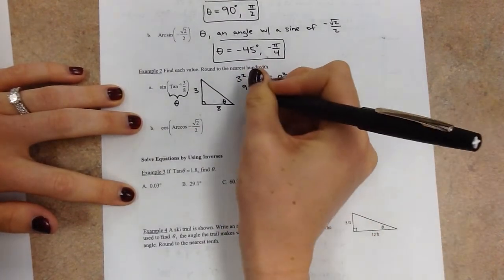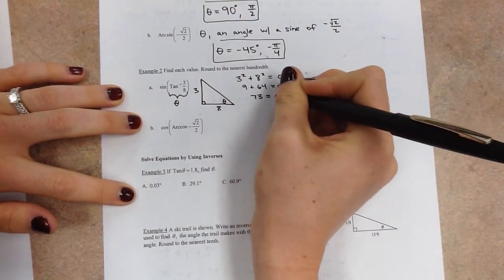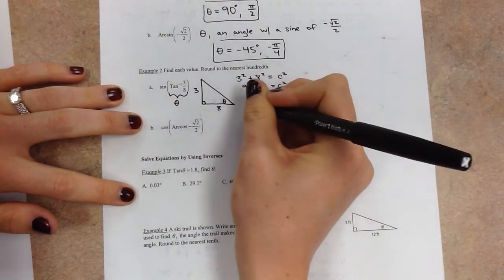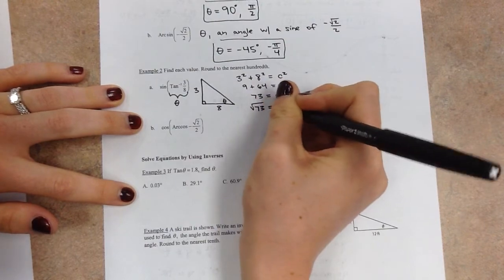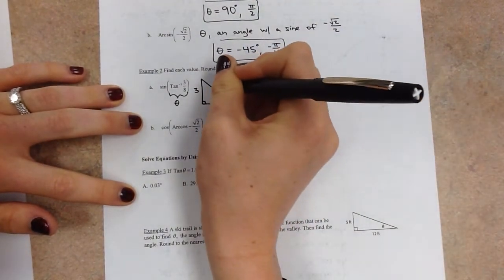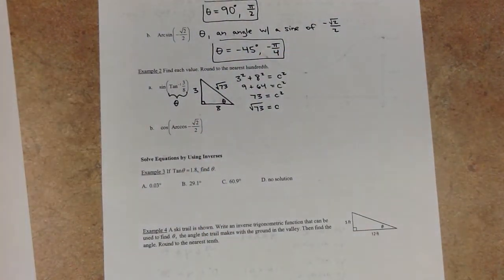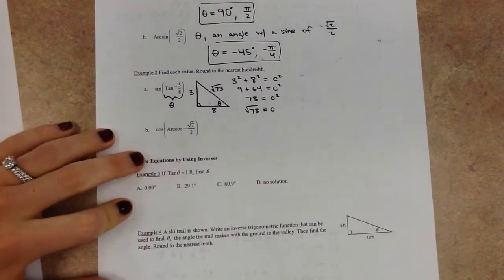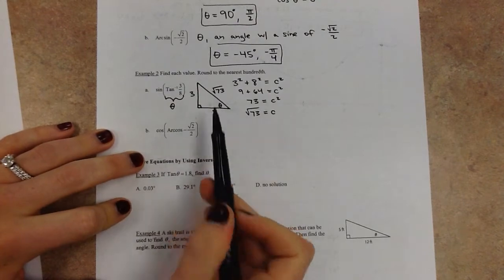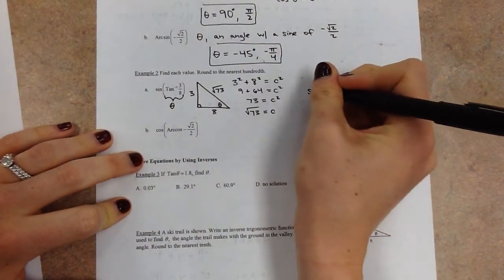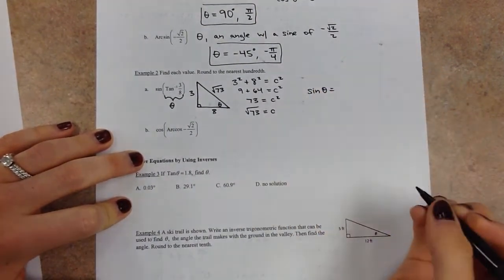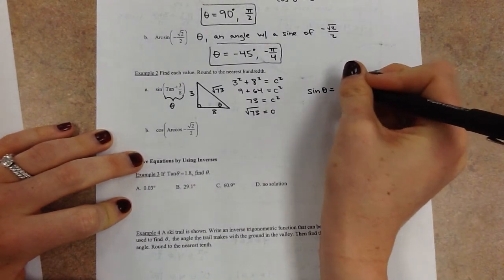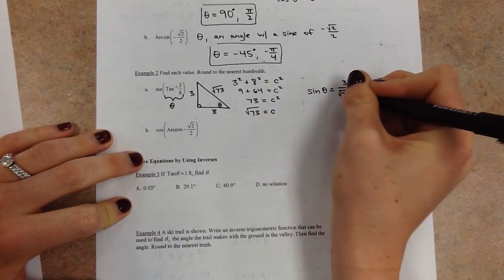So we keep simplifying. We add these two together, we get 73. And finally, square root both sides. Okay, so that is our hypotenuse. We found the missing piece. And now we want to find the sine of that angle that has a tangent of 3/8. So basically we just want the sine of theta that I labeled in here. So the sine of theta, remember sine is opposite, which is 3, over hypotenuse, which is the square root of 73.